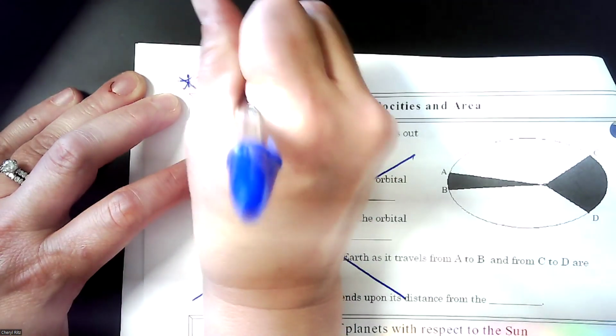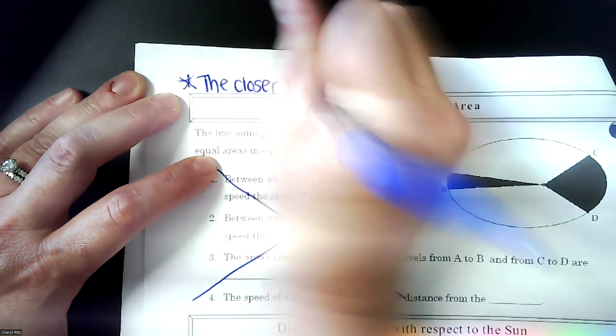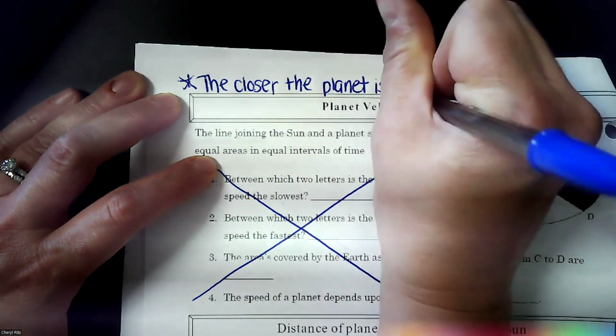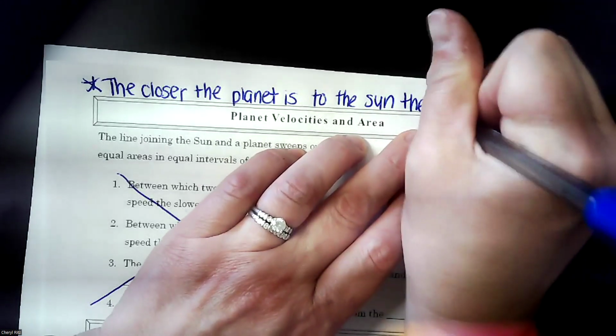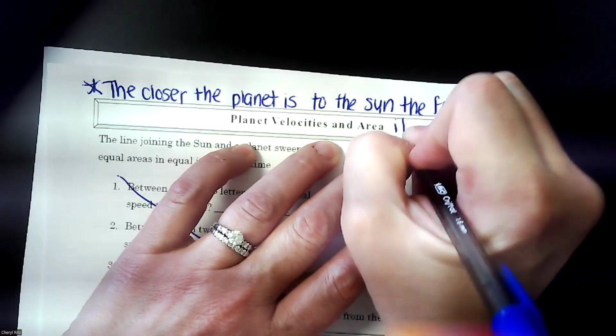The closer the planet is to the sun, the faster it goes, or the faster it moves.